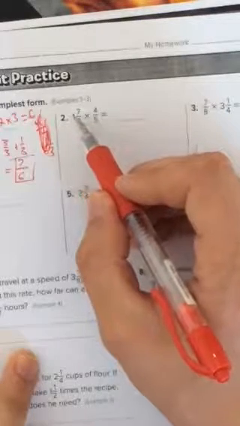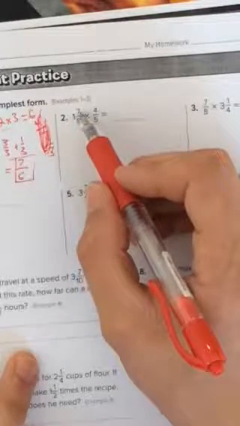So again, the easier way. 1 times 8 is 8 plus 7. So 8, 9, 10, 11, 12, 13, 14, 15. So it's going to be 15 over 8 times 4 over 5. So multiply straight across. 60 over, multiply straight across, 40. So is there a number that can divide 60 and 40? Yes, 20. So that's going to be 3 over 2. Is there a number that can divide 3 and 2? No. So that is the fraction in simplest form.